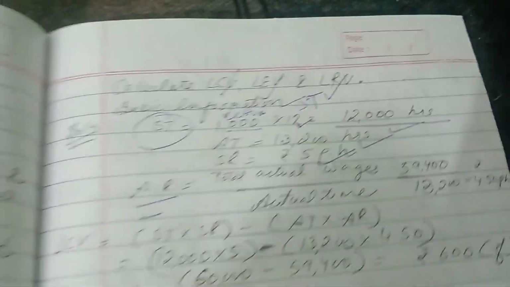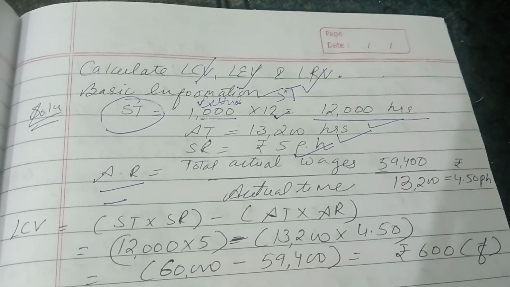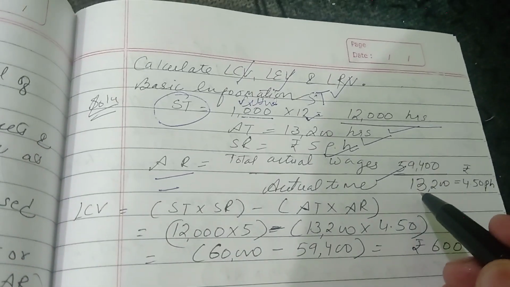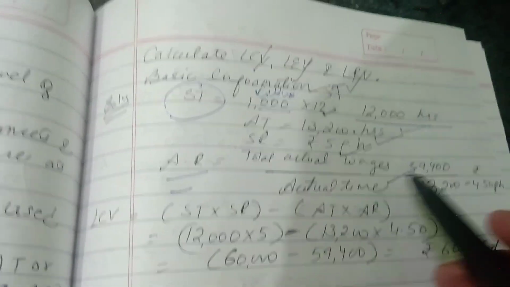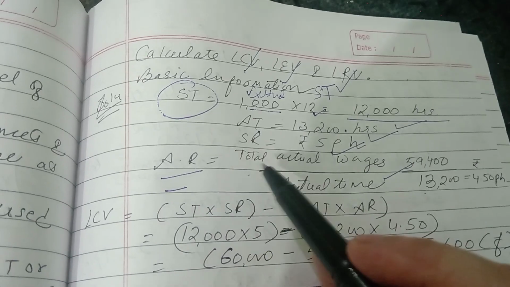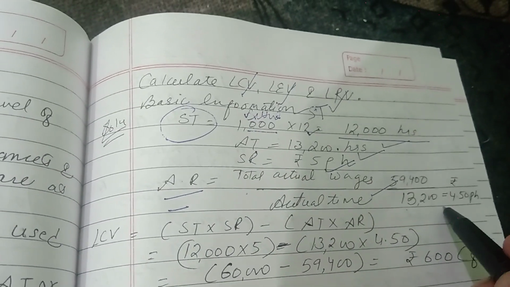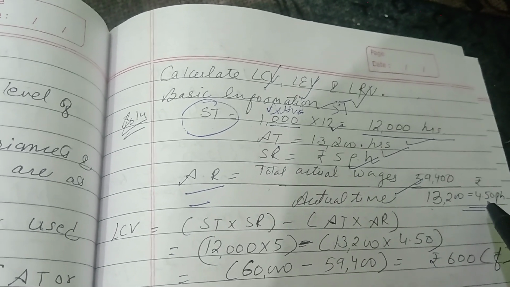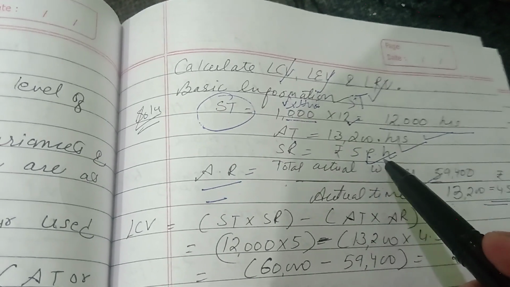Now the actual rate, the formula says total actual wages upon actual time. Total actual wages, students, it is given in the question, 59,400. That would be divided by actual time, that is 13,200. Actual rate equals total actual wages upon actual time. So we are getting rupees 4.50 per hour. That is the actual rate, while the standard rate is rupees 5 per hour.